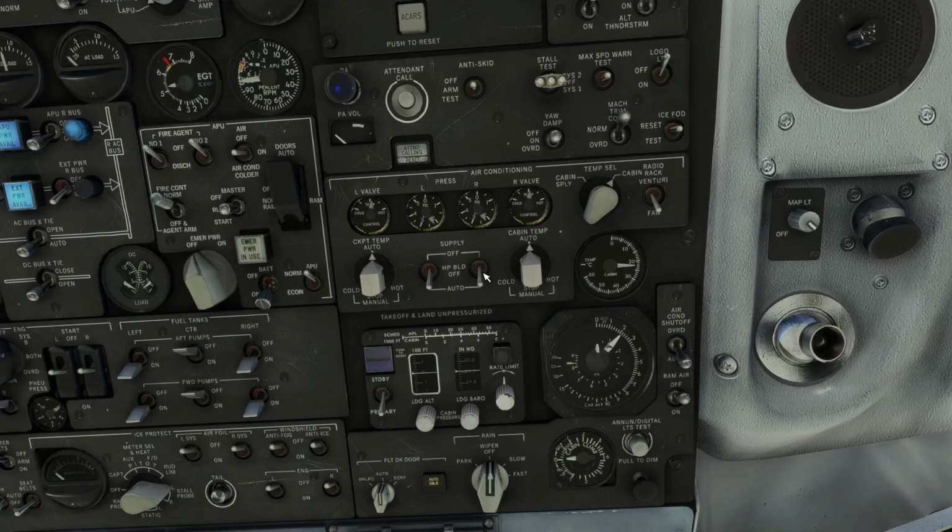Again, manual control, auto control, off, on. Normally you're just going to leave these in auto, and you always want to make sure these are on once you're taking off, because that's how your pressurization is going to work.